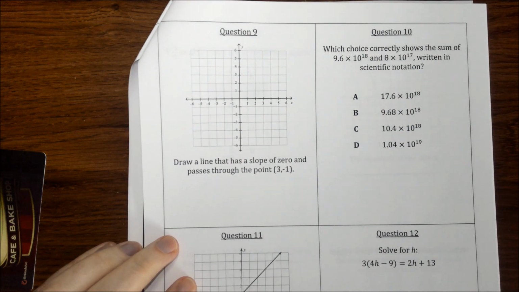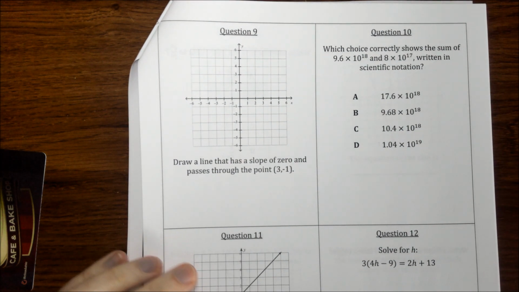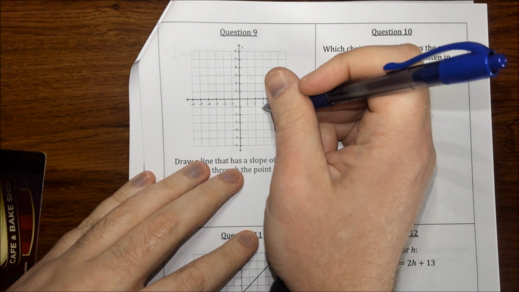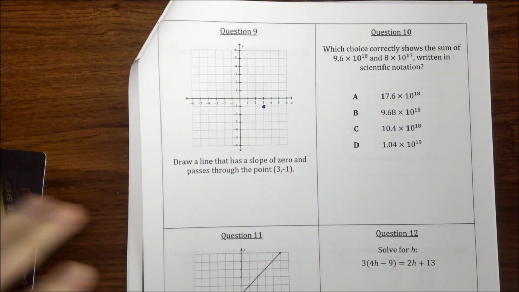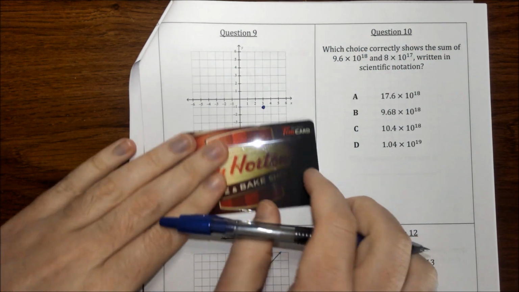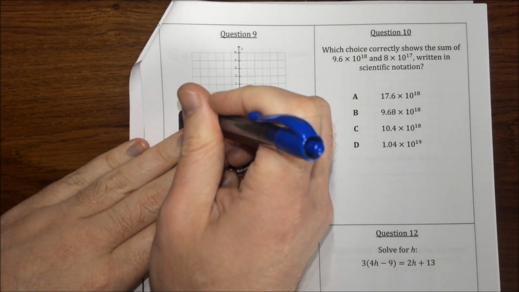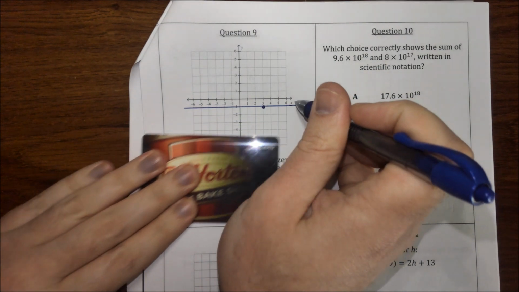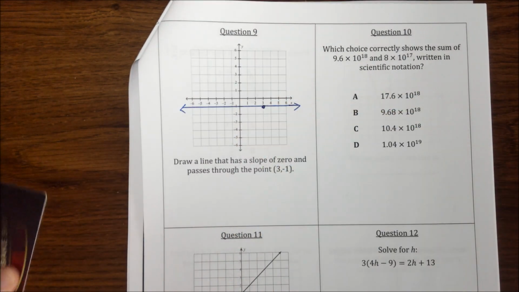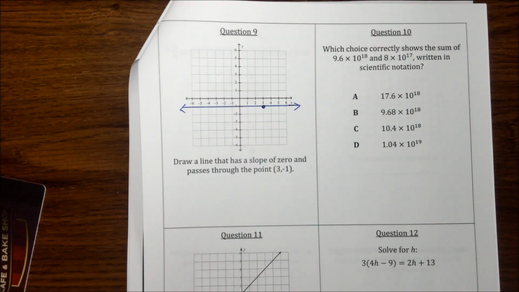Question 9 says draw a line that has a slope of 0 and passes through the point 3, -1. 3, -1 is right there. If it has a slope of 0, then it's a horizontal line. So we're going to take our Tim Hortons ruler here, and we're going to draw a horizontal line. There we go. There's our line with 0 slope that passes through that point.